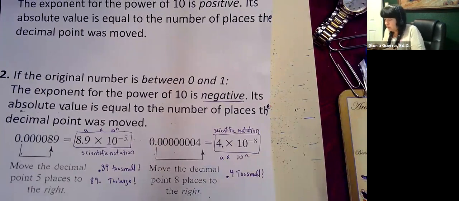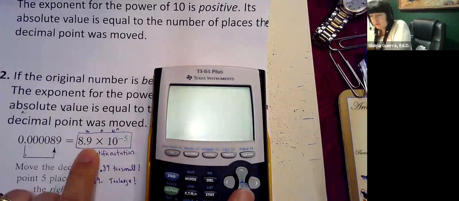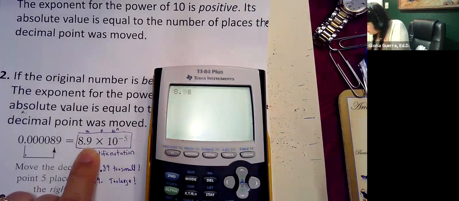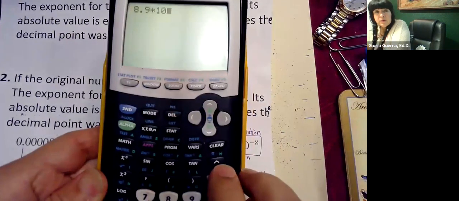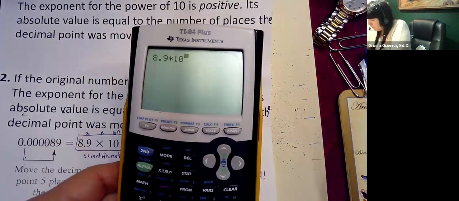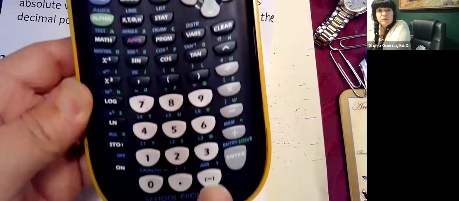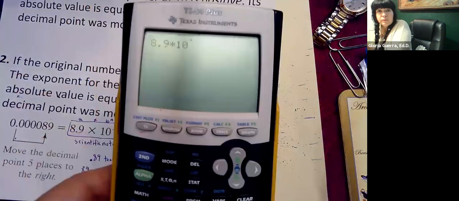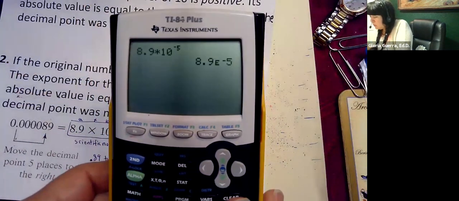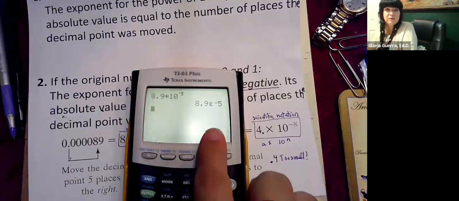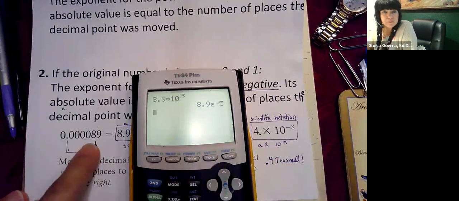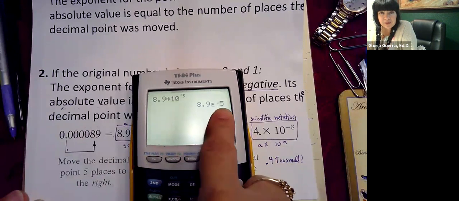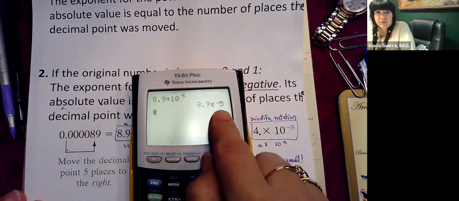Let me just see if we can check on the calculator. If we just try to check your answer here, I have 8.9 times 10, and then I'm going to raise it. So I see this caret key here, raise it to the negative, so the negative is down here, negative 5th power. And let me hit enter. Okay, so this is in scientific notation, because it says 8.9 e to the negative 5.